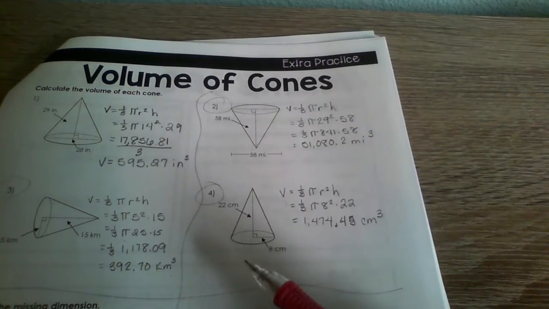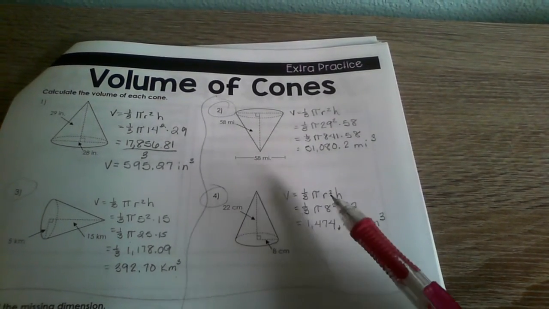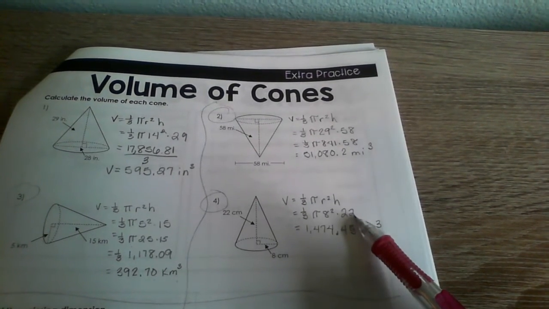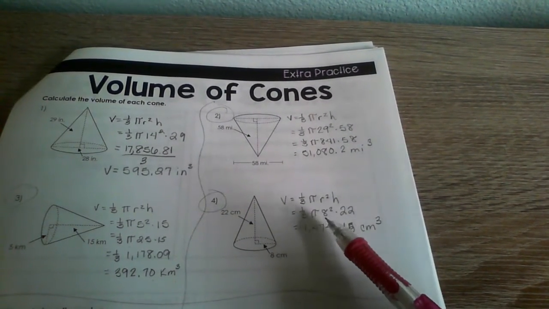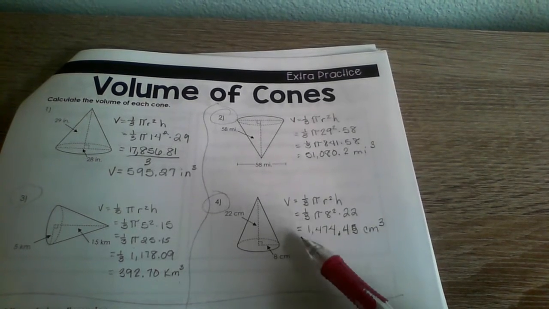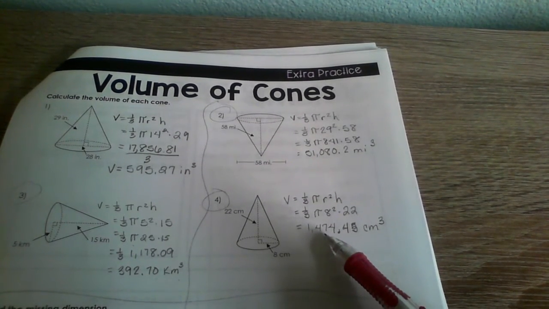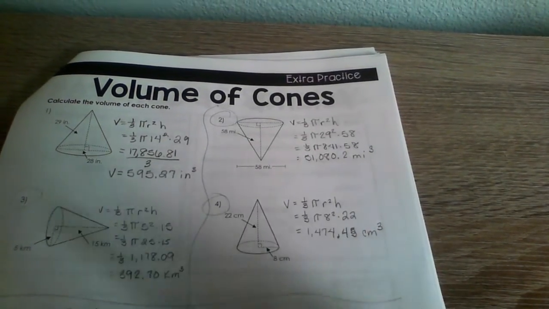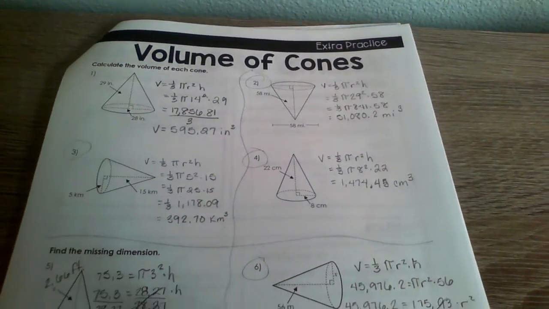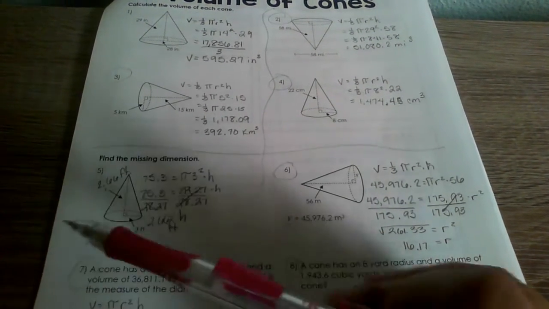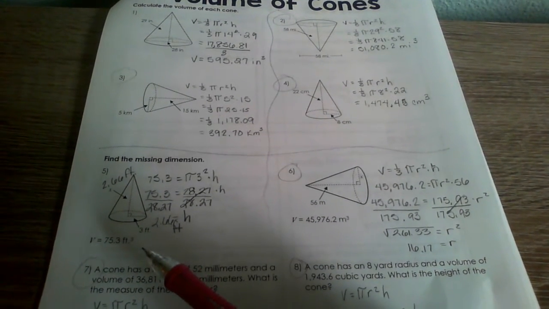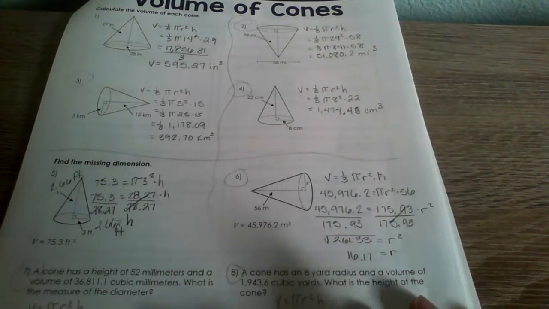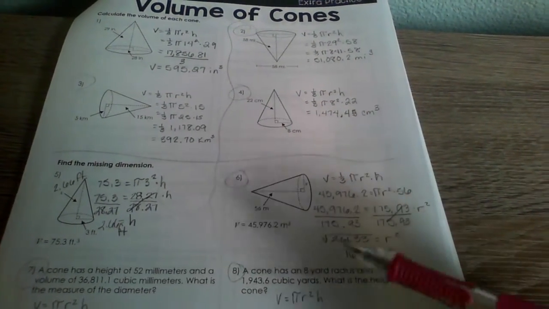Okay, so here again we have the radius. So this is pi times 8 squared times 22. So all of that divided by 3 gives you 1,474 and 45/100ths cubic centimeters. Okay? All right. Now, I did 5 for you. And now I'm doing number 6, which I hoped that you might be able to figure out.